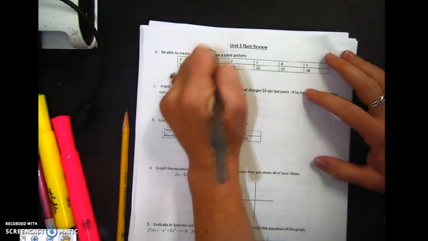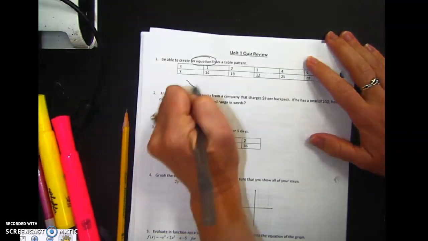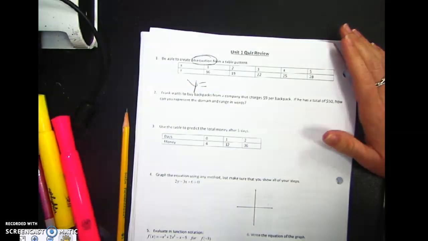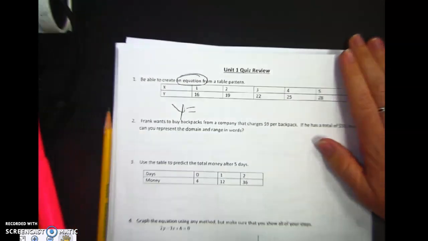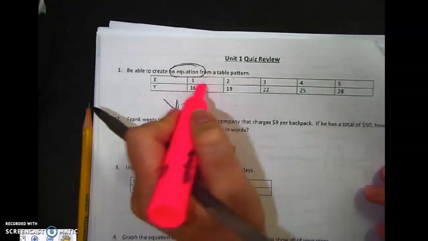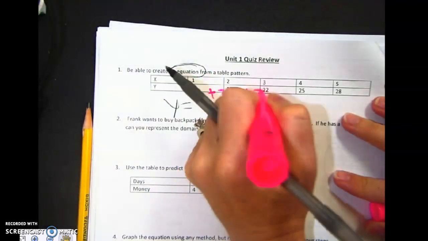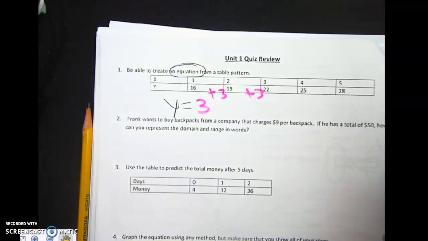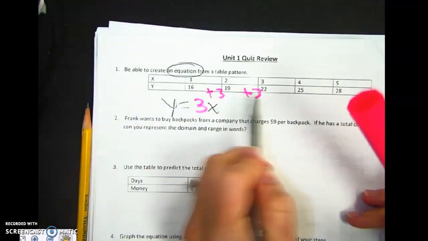Okay, so they want an equation from this. I need two things from an equation: I need a pattern, and I need a start. Let me zoom in a little bit more. So I look here, plus 3, plus 3, plus 3. So that's 3. Make sure you show that a pattern is something that happens more than once.